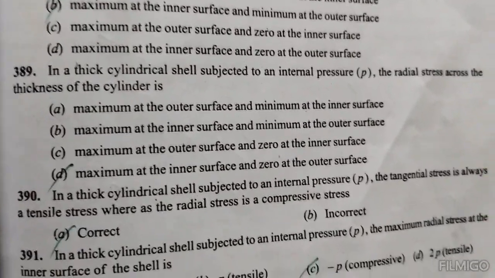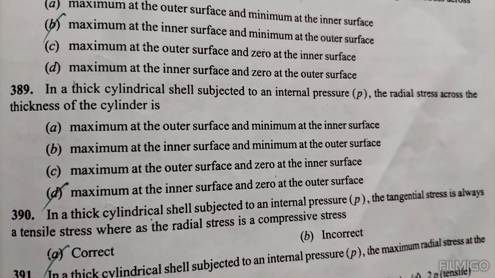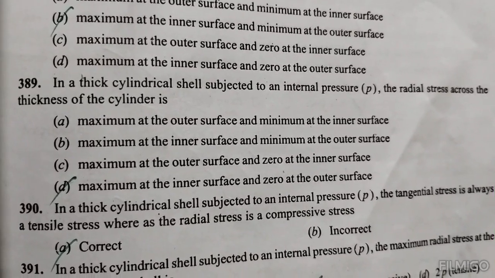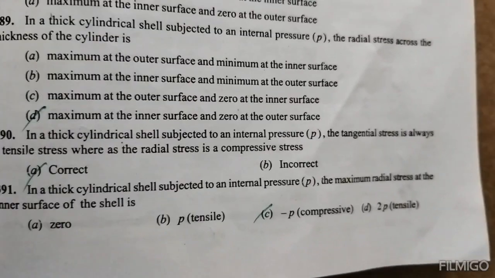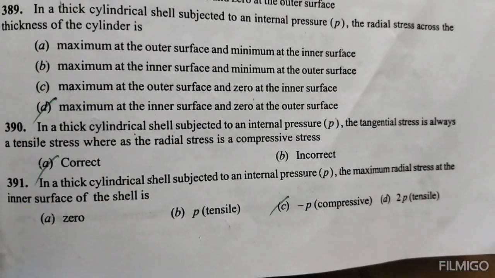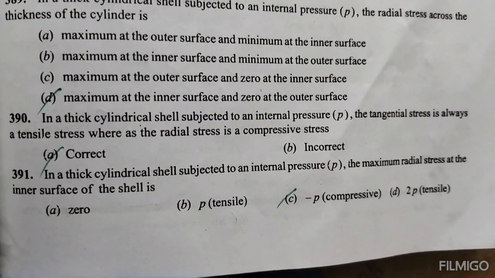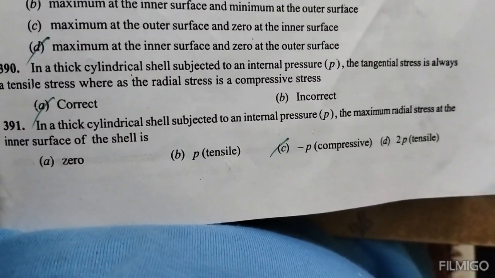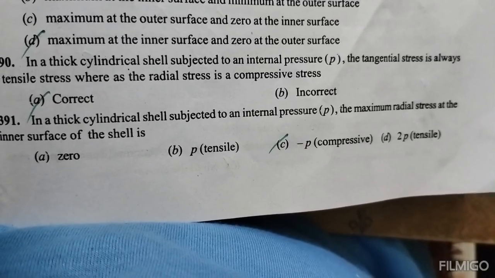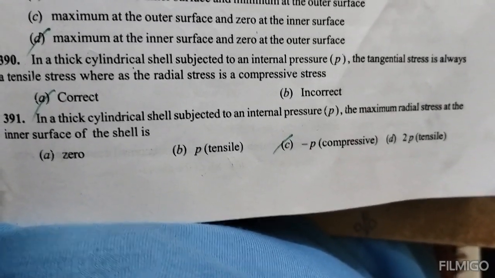In a thick cylindrical shell subjected to an internal pressure, the radial stress across the thickness of the cylinder is maximum at the inner surface and 0 at the outer surface. In a thick cylindrical shell subject to internal pressure, tangential stress is always tensile, whereas the radial stress is compressive. Correct. The maximum radial stress at the inner surface of the shell is minus p, compressive.